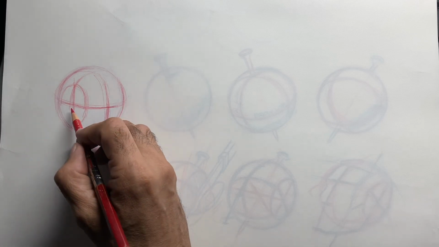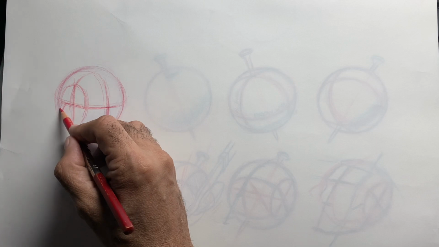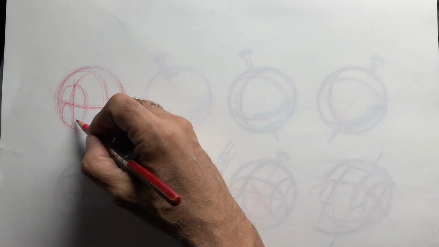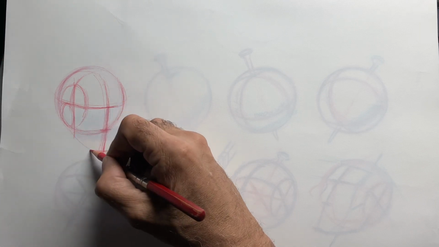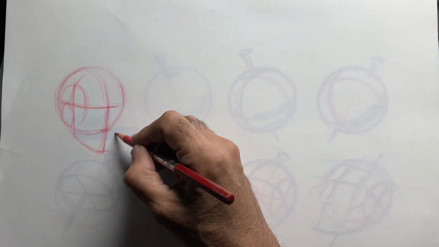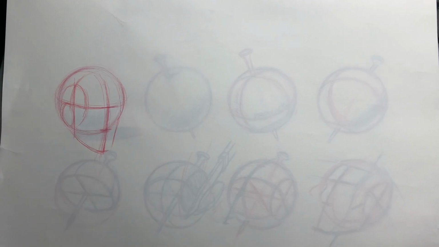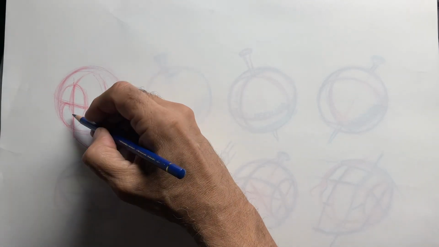Entonces, lo que vas a tener aquí es la oreja. Ear will be here. And this is the beginning of the jaw. And go to the front. You got it? Okay. Let's complete the concept.